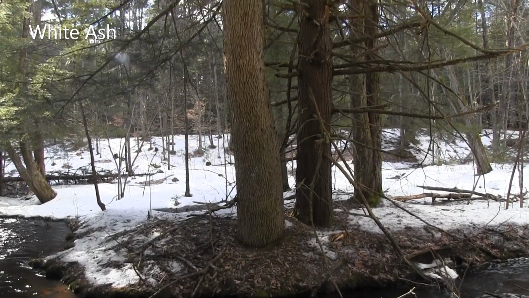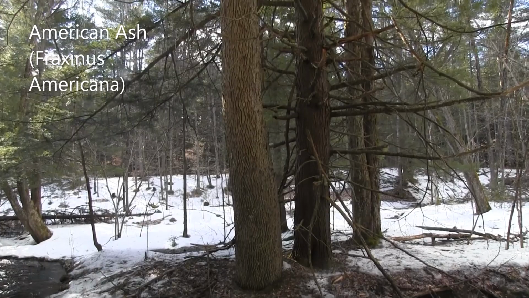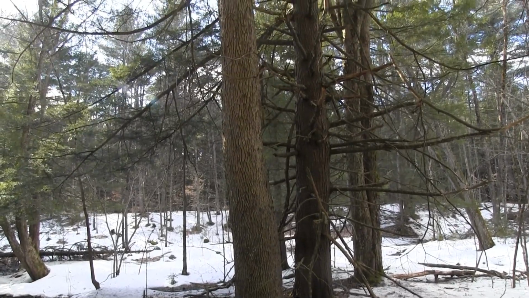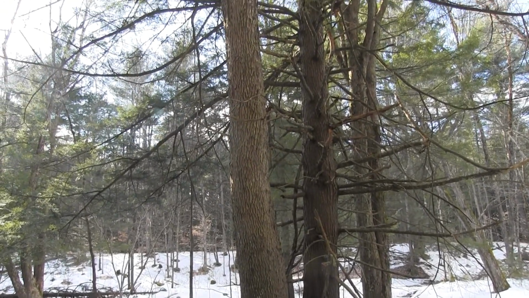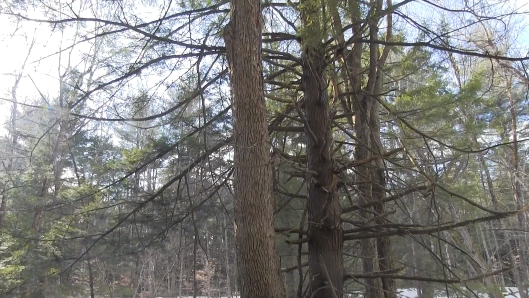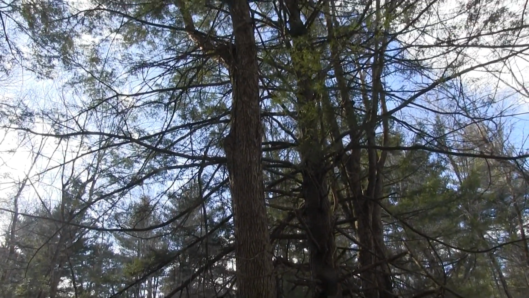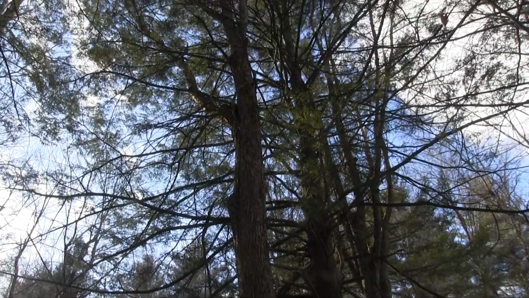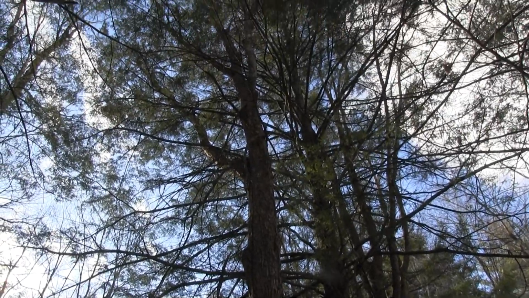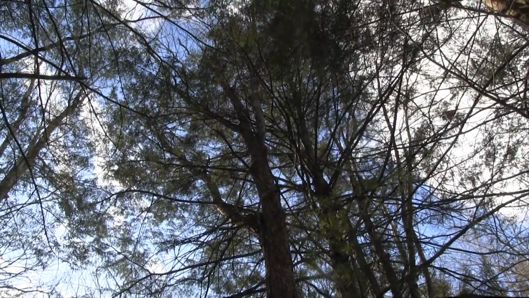The white ash, also known as the American ash. Native to North America, white ash can live up to 250 years, and this notable specimen was well into its second century, and by all means should have easily lived another century or more.